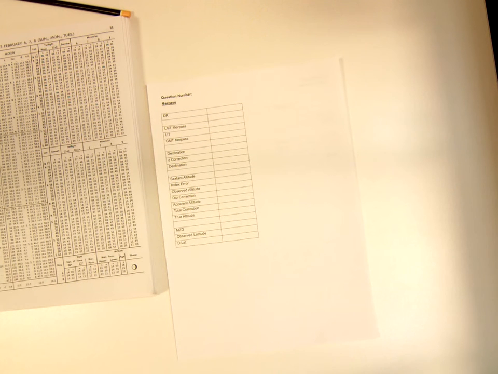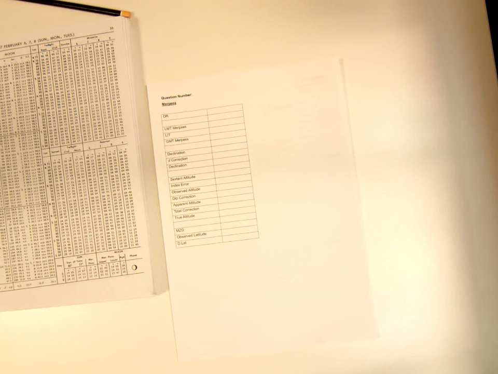Going to look at how you would find the time of merpass for a planet. By time we mean GMT in this case, because we're going to need to find GMT in order to find the declination and do the calculation. So the first step in any merpass calculation is going to be working out the GMT of merpass.